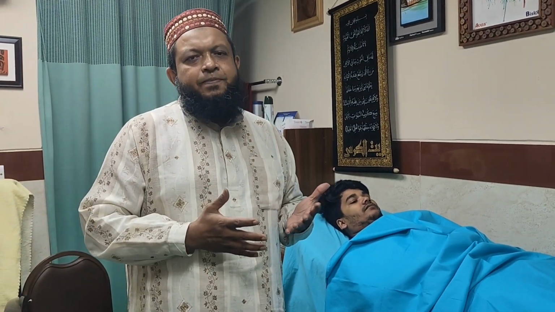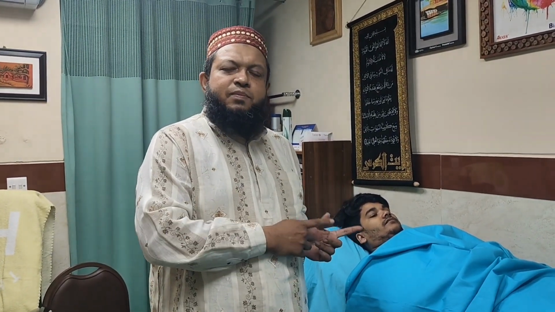Here the simple steps are inspection, palpation, percussion, auscultation. We know these 4 steps, but in examination of the precordium, there will be inspection and later palpation, and there will be no percussion, and then there will be auscultation. So now we are going to examine for inspection of the precordium.